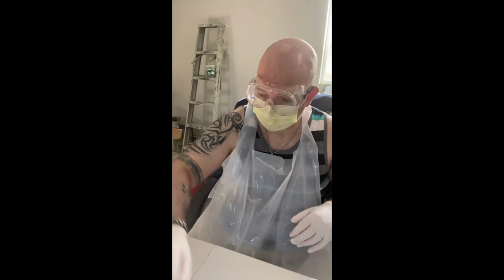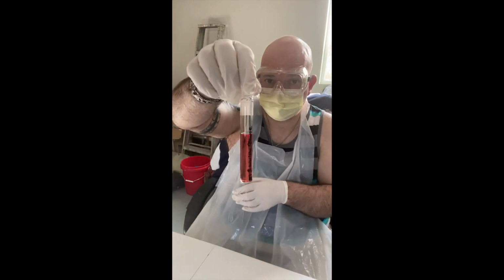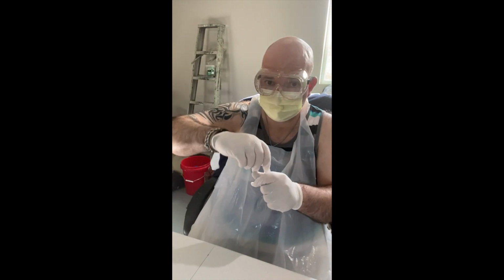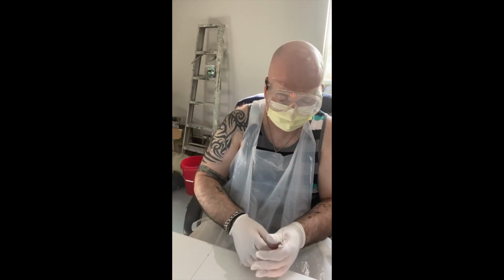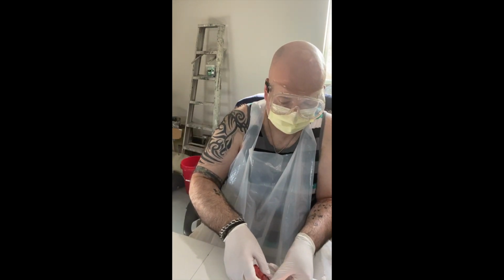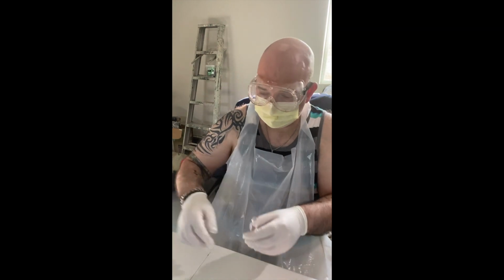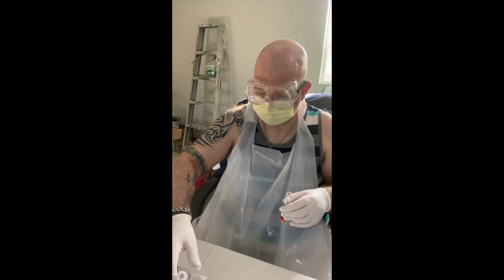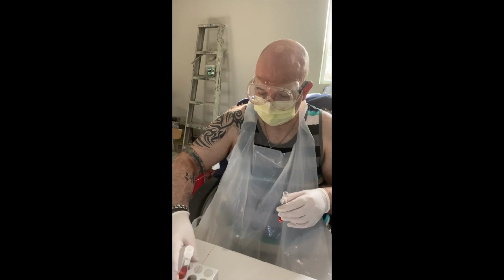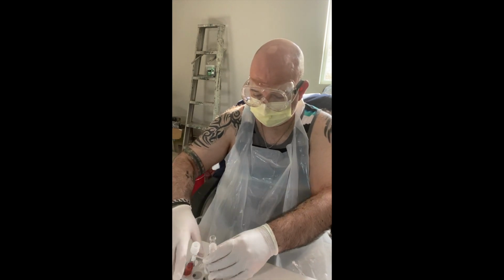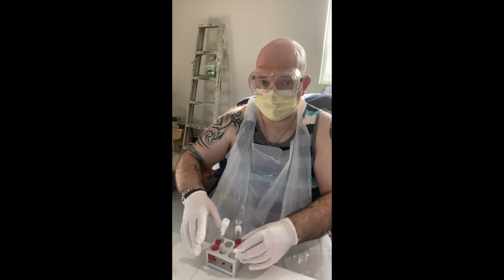All right, so let's get started. So this is the S. cerevisiae one. Lid off. Just flaming it to sterilize. I'm gonna just put it in my test tube rack here just for ease of pouring.